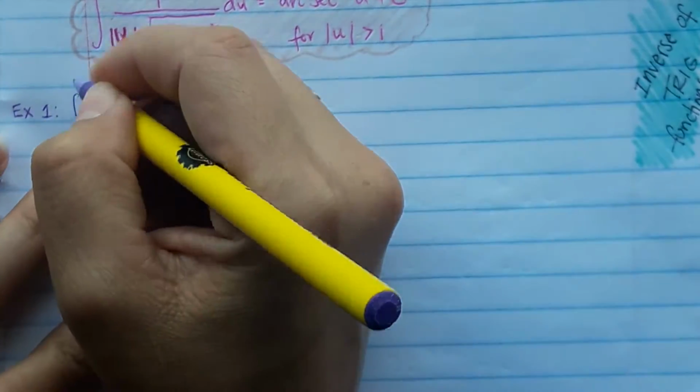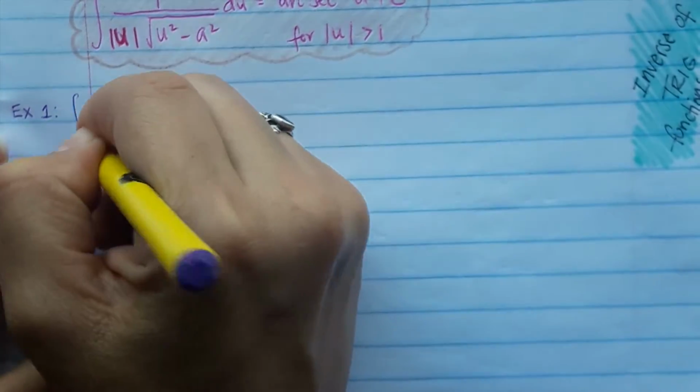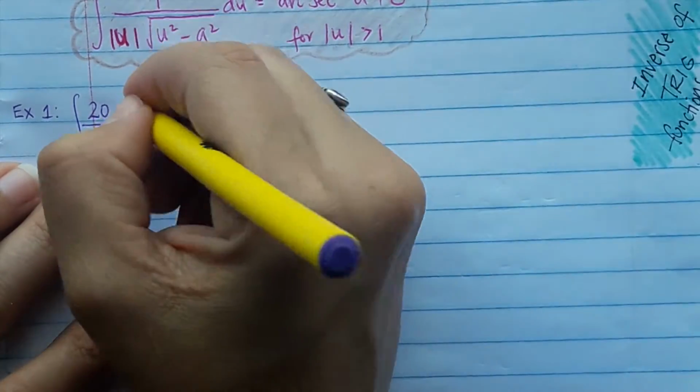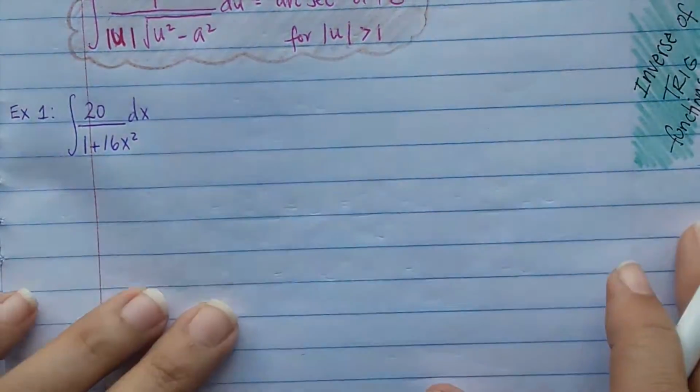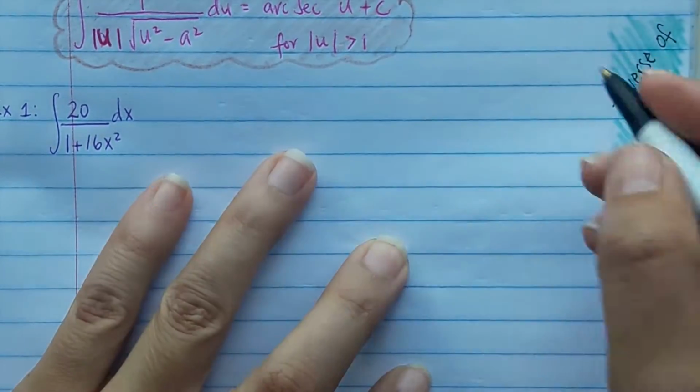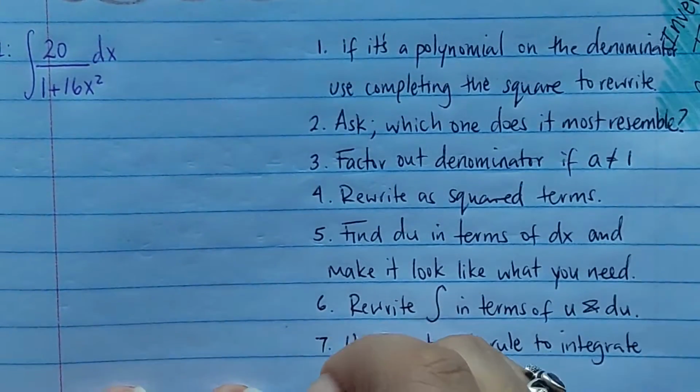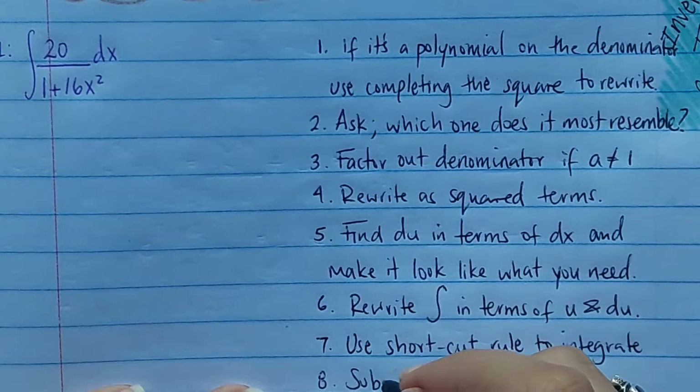Let's take a look at an example, because you have to know these in order to do the work. I would highly suggest that you pause this right now, go back, watch the video on derivatives, and then come back and do this. I'm assuming you've done that. So let's take a look at how we do these questions. Go ahead and pause the video and copy all that down.